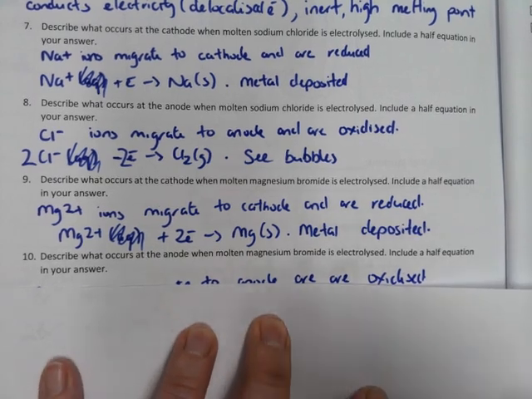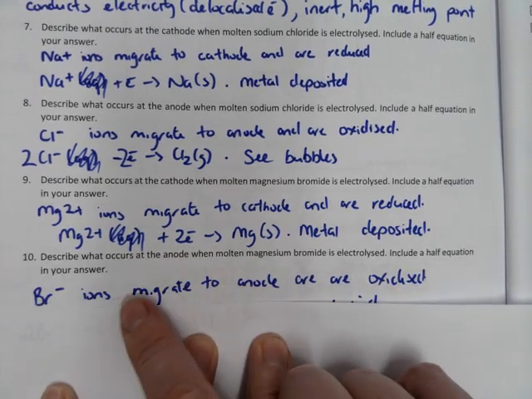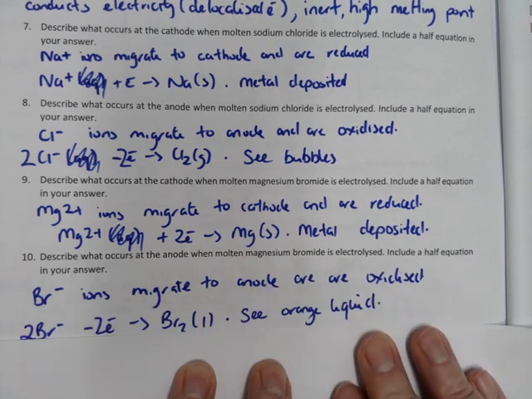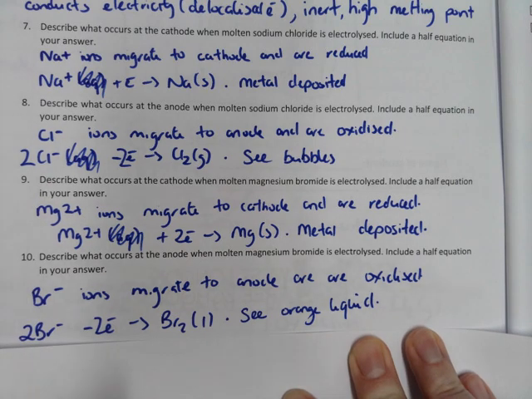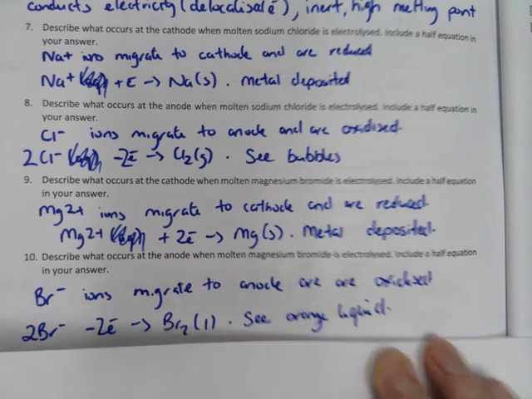And the last one, the anode, the Br minus ions are going to go to the anode. When they get there, they're going to be oxidized. The half equation is exactly the same as it was for chlorine, because bromine, like chlorine, is diatomic. Bromine is a liquid. I actually don't know if you'd see the orange liquid or not, but bromine is a liquid, and in solution it's an orange color, so that's the only reasonable thing that you can say if you were asked for an observation.